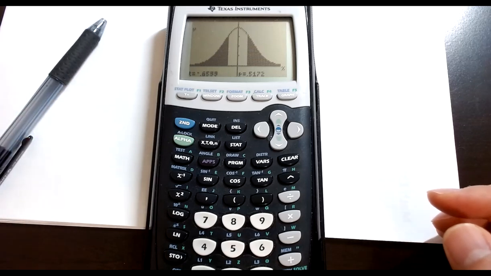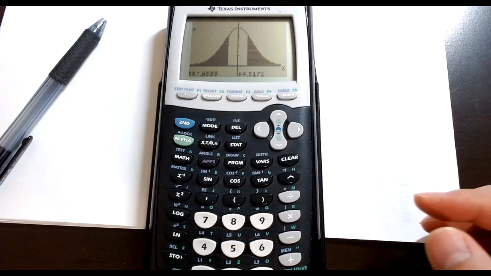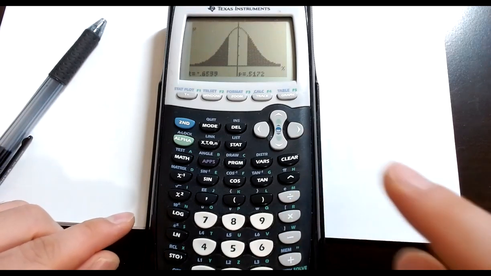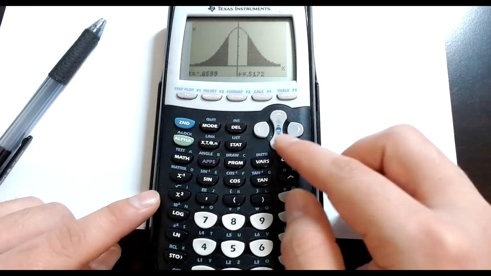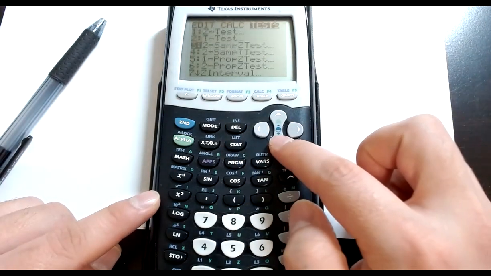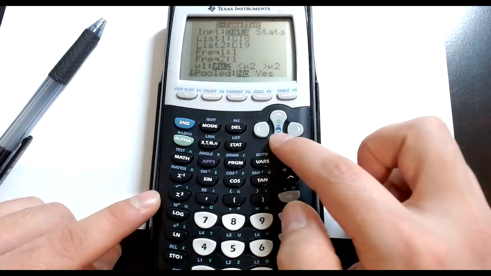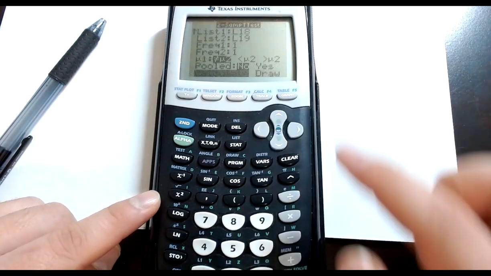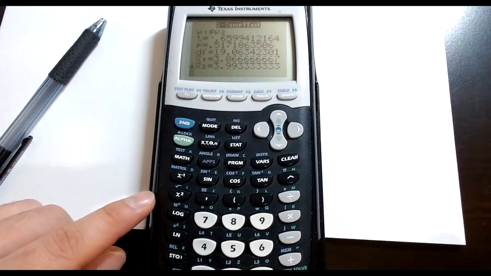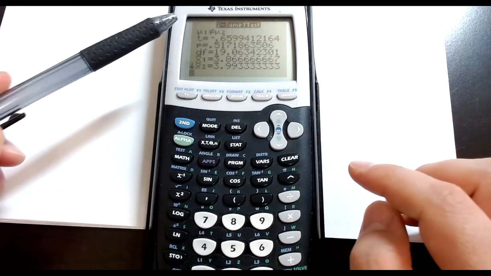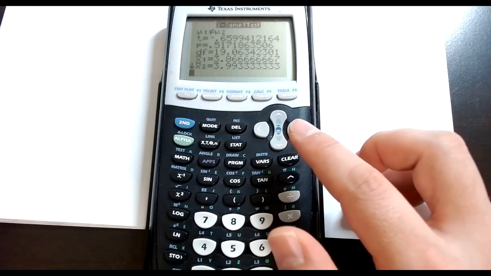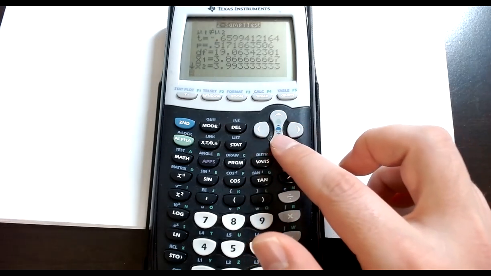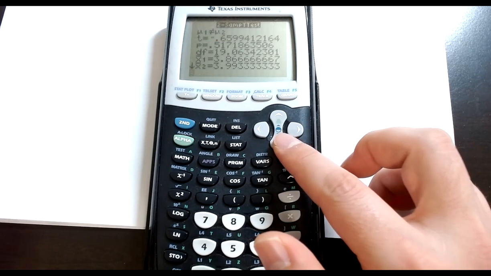If you want to figure out more of the numbers, then instead of choosing Draw, you choose Calculate. So we go back to the two-sample t-test, and instead of Draw, we choose Calculate. Under that assumption, mu sub 1 is equal to mu sub 2. That's H sub 0. We assume that H sub 0, the null hypothesis, is true.